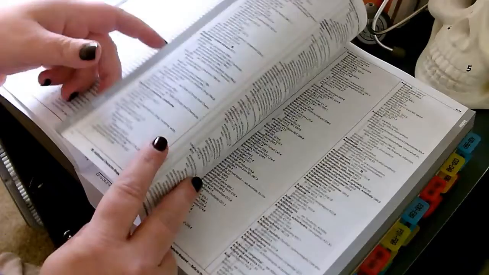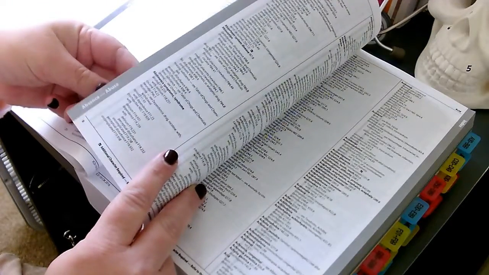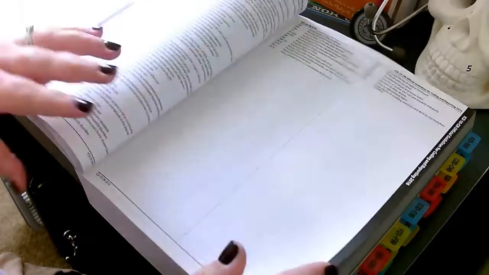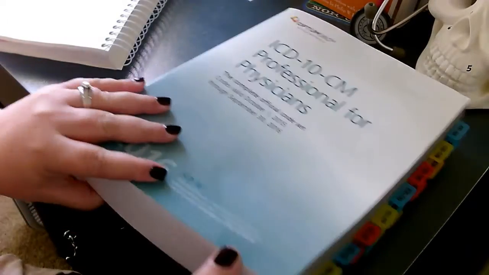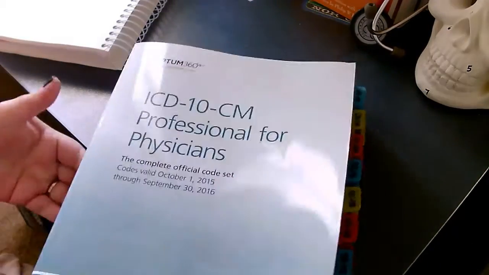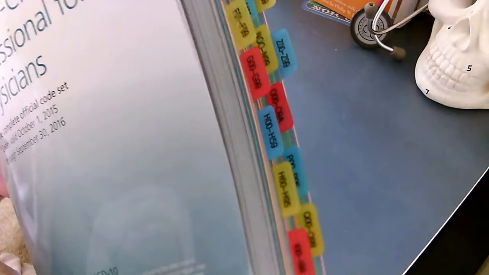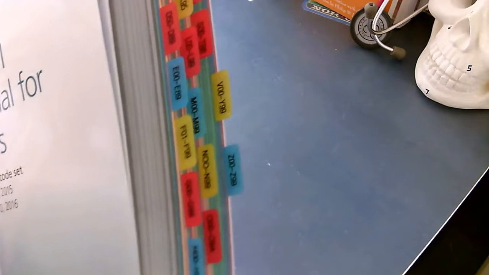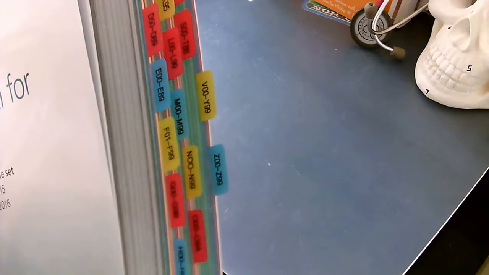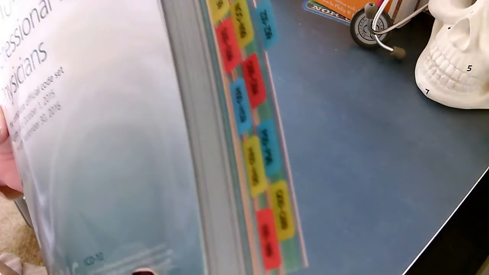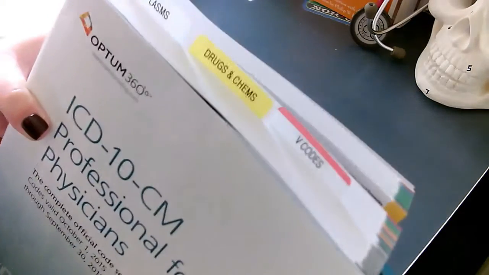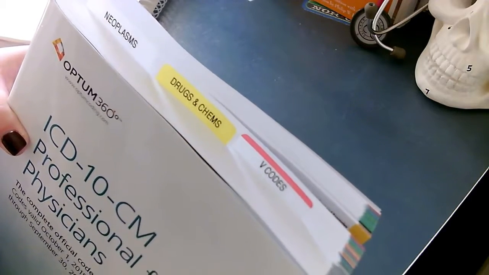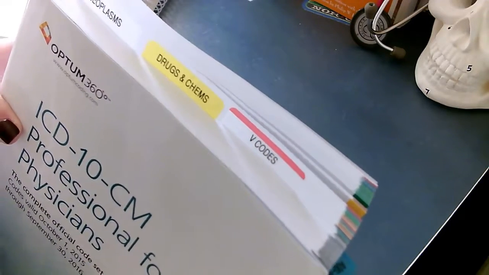Okay, so to give you an idea of how to use this manual, I figured first we would go through the neoplasm table. I like to section out all of my coding manuals just so that it makes it easier for me, and you can see there how I have each of the code sets sectioned out by chapter so that after I look them up in the index, I can flip to whatever tab it is that I need. I also have them sectioned out on top, so I have neoplasms marked out, drugs and chemicals table marked out, and then the V codes marked out because we use those quite a bit.